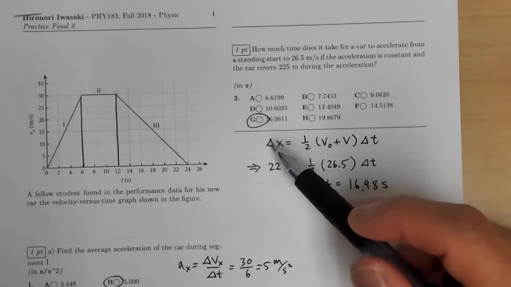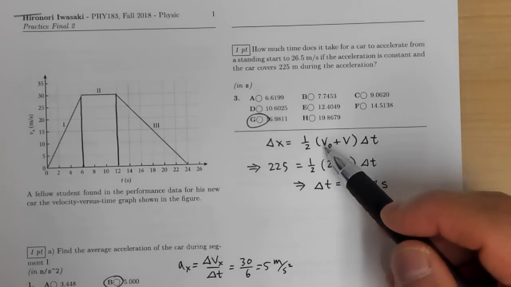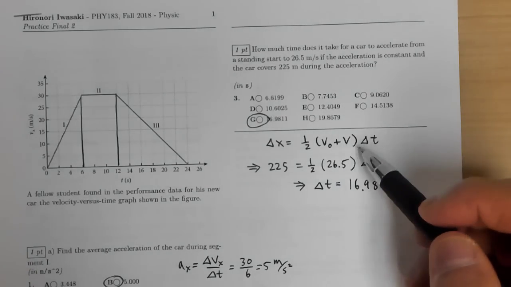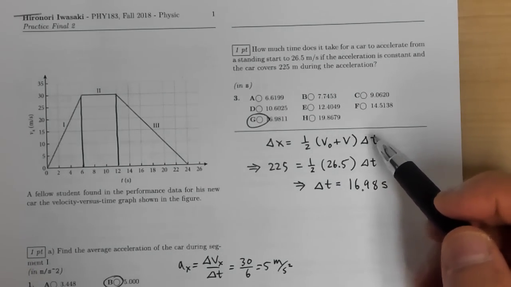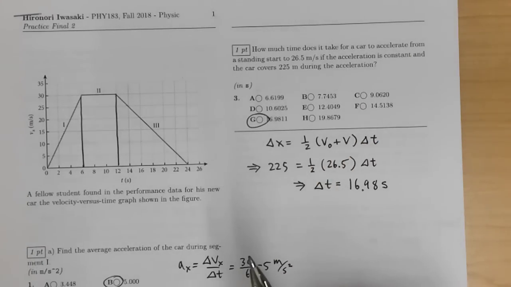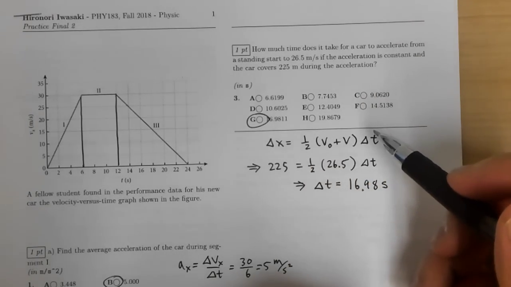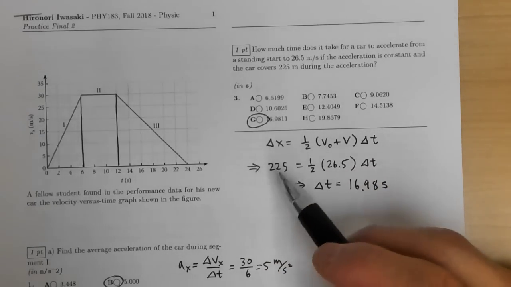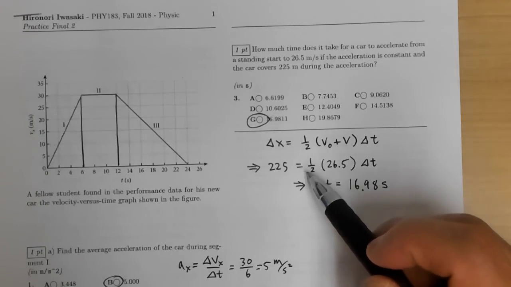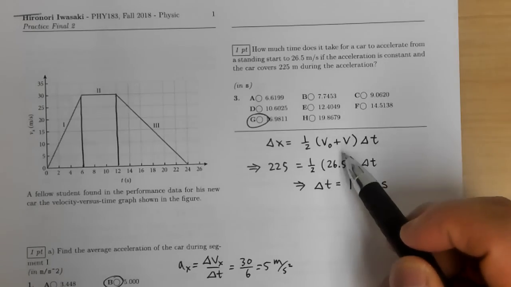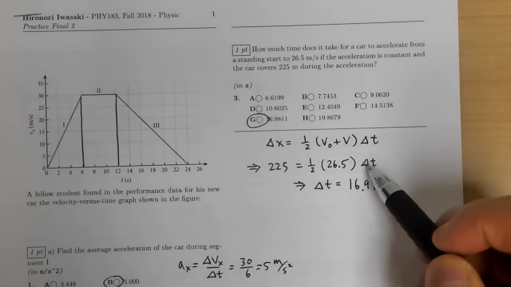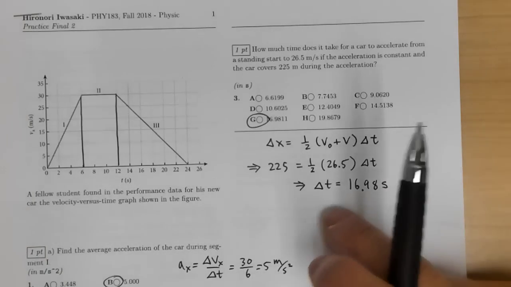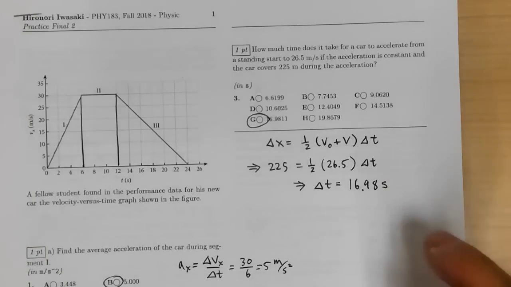It's this one: delta x is equal to 1/2 (v initial plus v final) times delta t. You can do this problem in a more straightforward way with 2 steps, but if you want it in 1 step, this is the equation that gives you 1 step. You get 225 is equal to 1/2 of (0 plus 26.5) times delta t. Solving for delta t gives you 16.98 seconds.